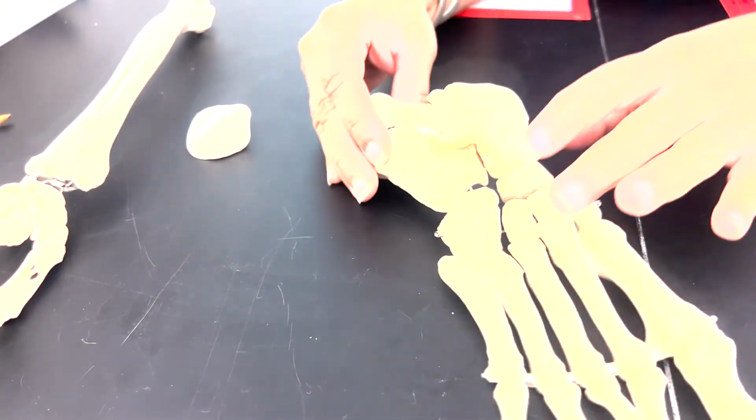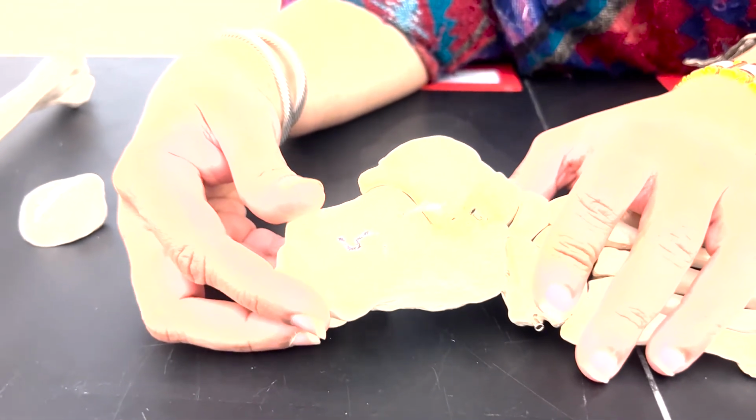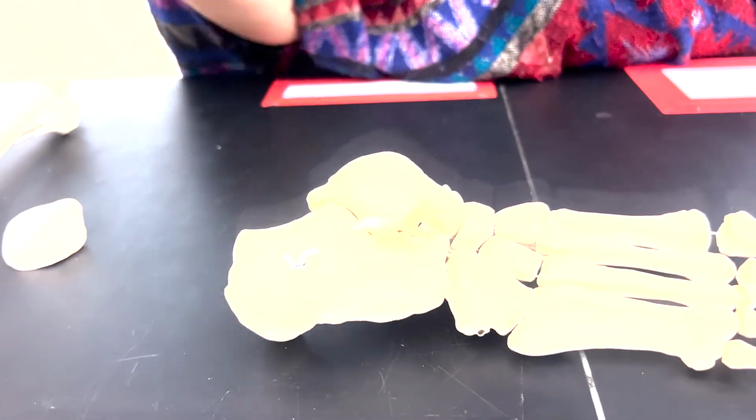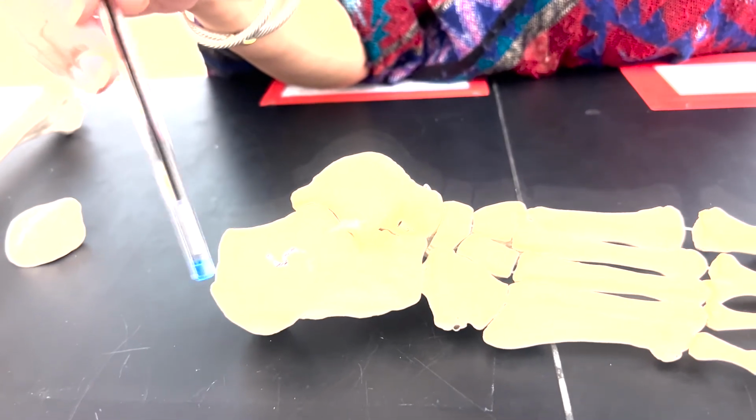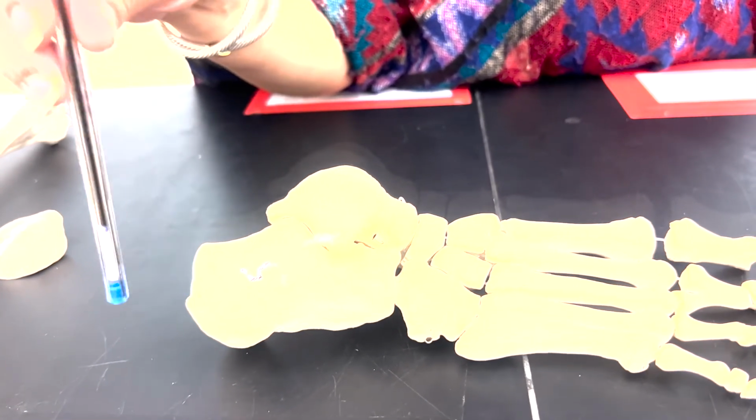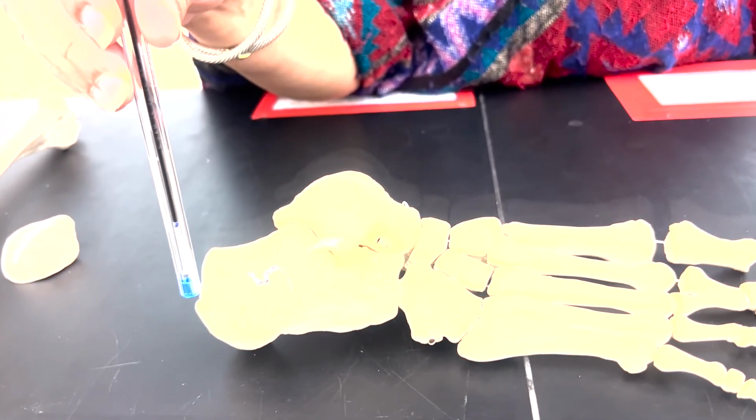Now, this is calcaneum or calcaneus. This is what makes the heel of the foot. And your Achilles tendon, for example, if this is the tendon, it comes and attaches here. Achilles tendon is the tendon of your calf muscle. It comes and attaches here, which is called tendocalcaneum.